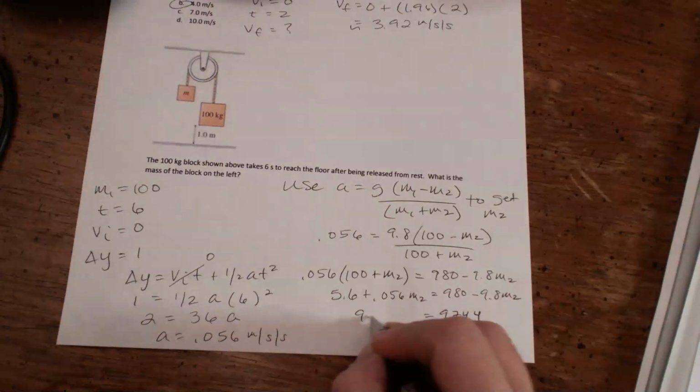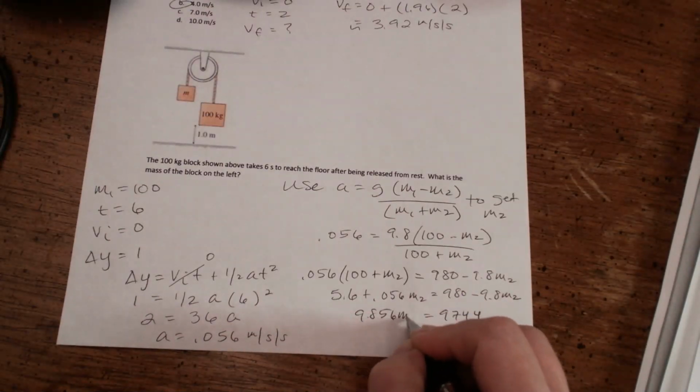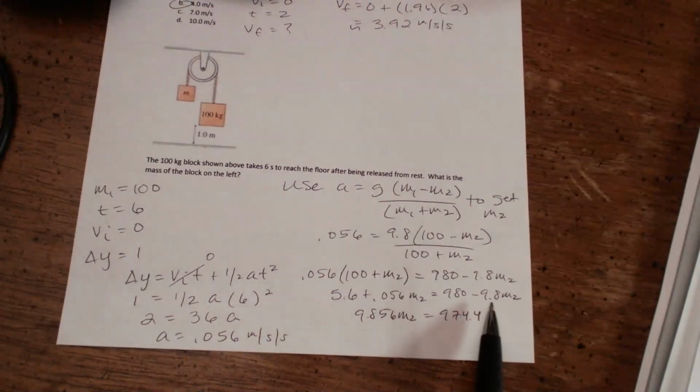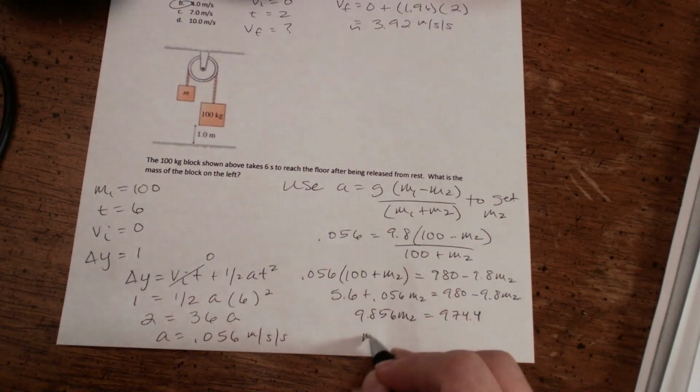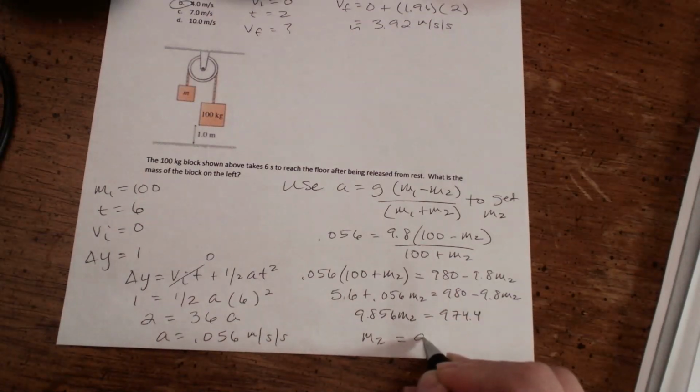So I'm going to have 9.856 M2 on the other side. I'm just taking this and moving it over. When I do that, this negative sign changes and I'm adding 9.8 and 0.056. And then I'm going to divide both sides by 9.856, and I end up with M2 equals 99 kilograms.